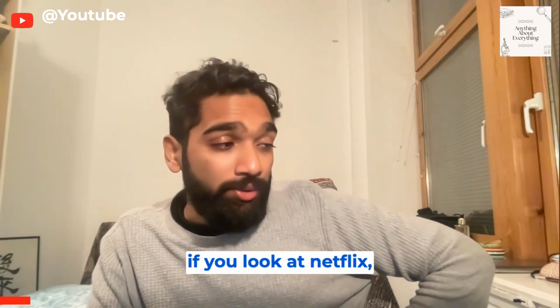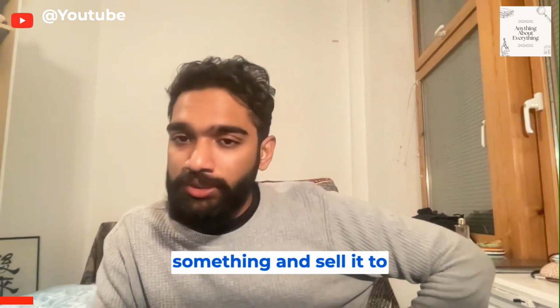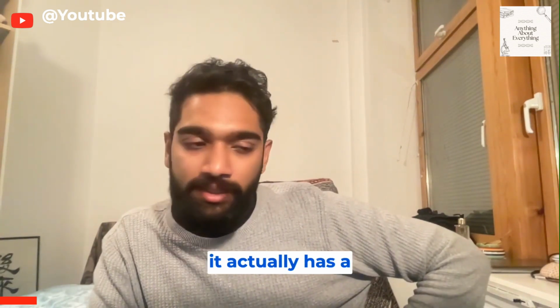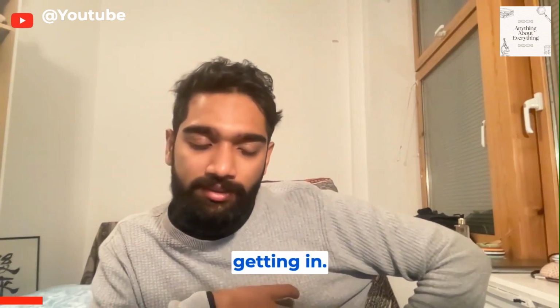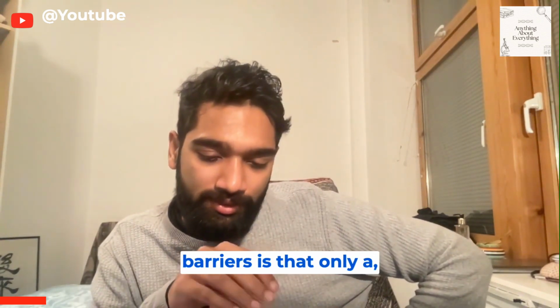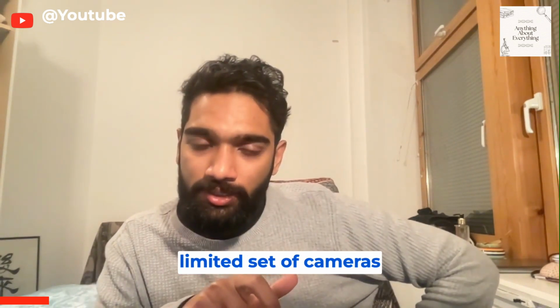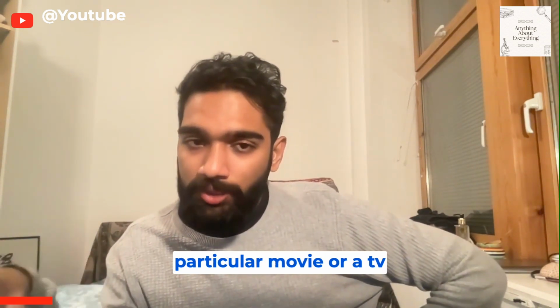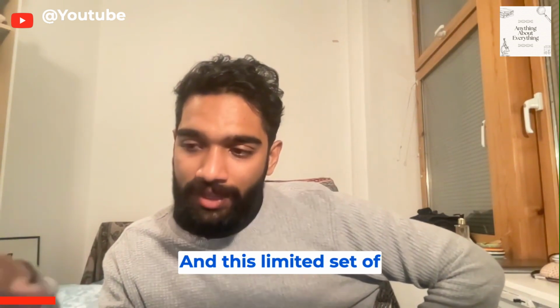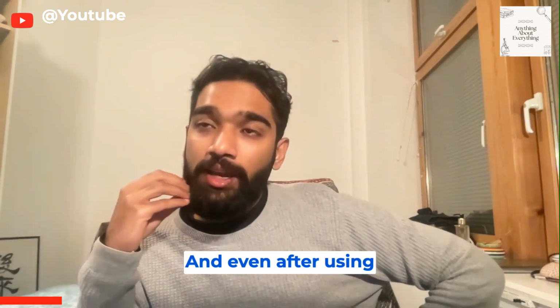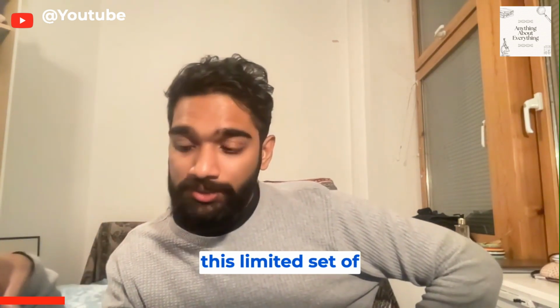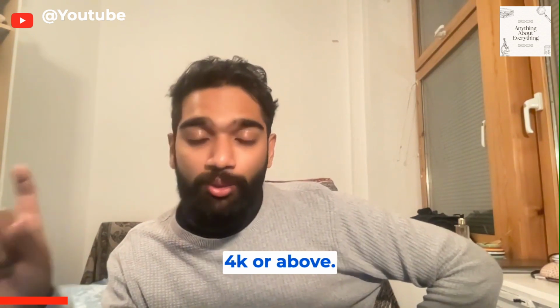Cameras. So if you look at Netflix, if you want to shoot something and sell it to Netflix, it actually has a barrier. It wants to make sure only quality material is getting in, right? And one of these barriers is that only a limited set of cameras can be used to shoot a particular movie or a TV show or whatever. And this limited set of cameras is actually given on the Netflix website. And even after using this limited set of cameras, you need to shoot it in 4K or above.